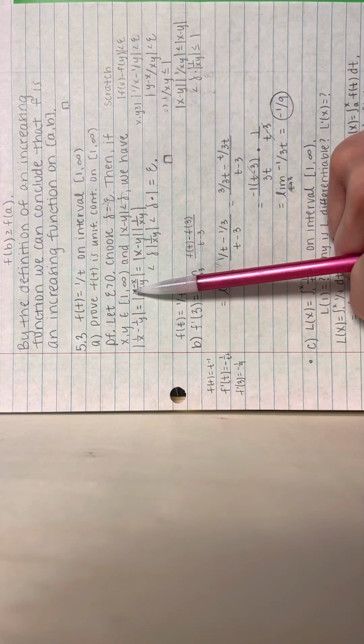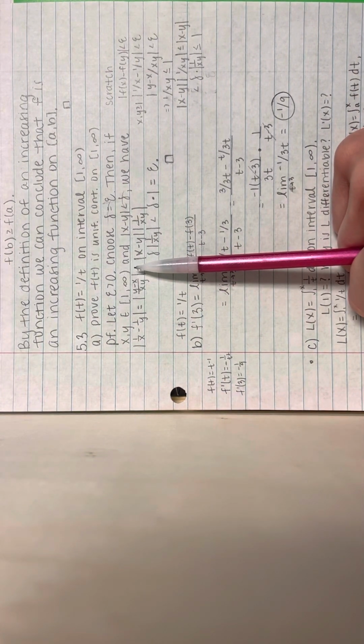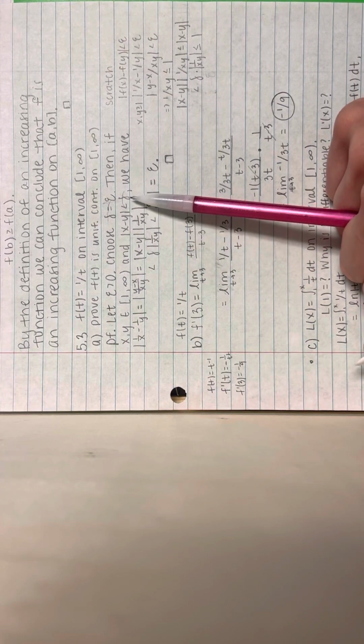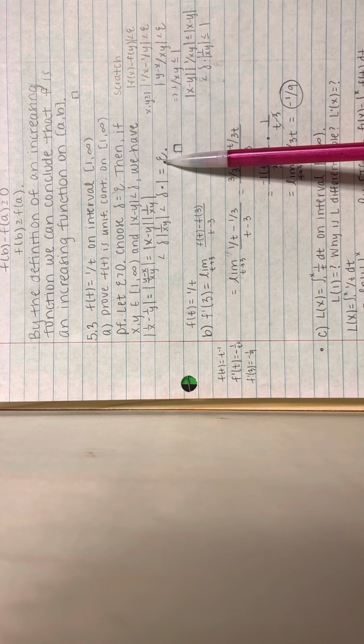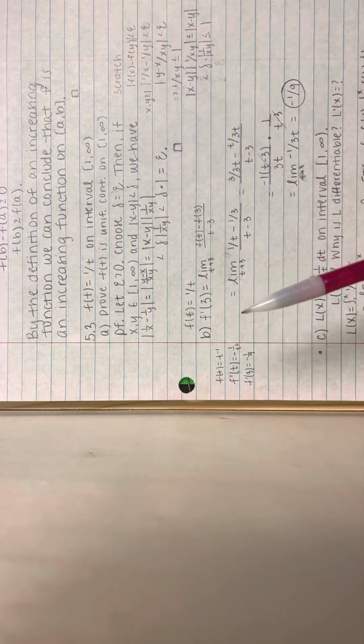So if we have x and y in the interval 1 to infinity, and we know that the absolute value of x minus y is less than delta, then we use the scratch work that we got from over here, and the conclusion is epsilon. We did get epsilon, so that means the proof is done, and we have proved that f of t is uniformly continuous in the interval 1 to infinity.